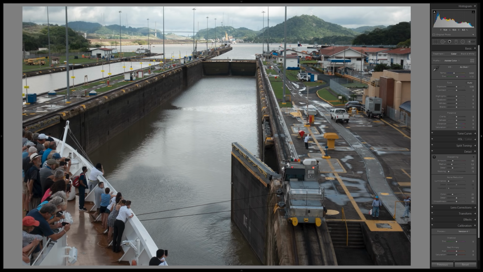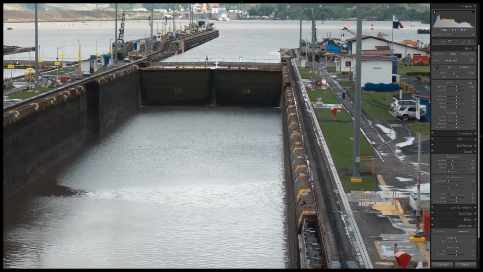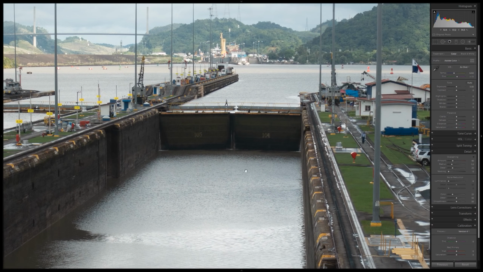Okay. Now here we are at the Panama Canal, and you can see we're on our boat, our cruise ship, and you can see a bunch of passengers down here. But I like this photo for a couple of reasons. One, you can see the difference in water height from the lock to the lake beyond it.